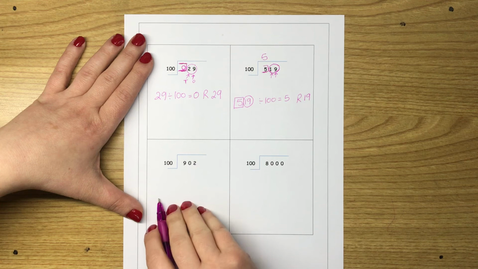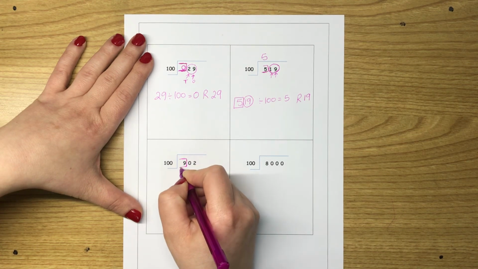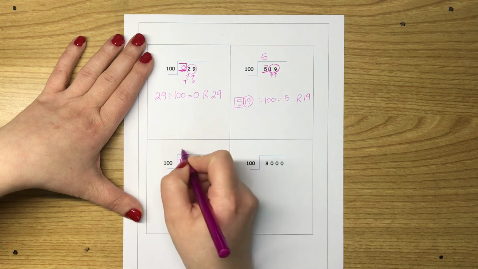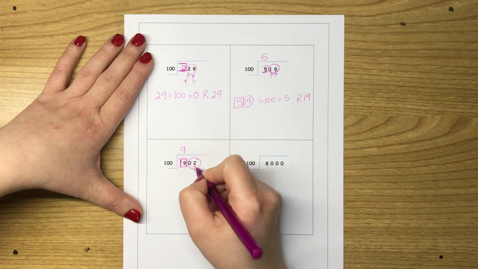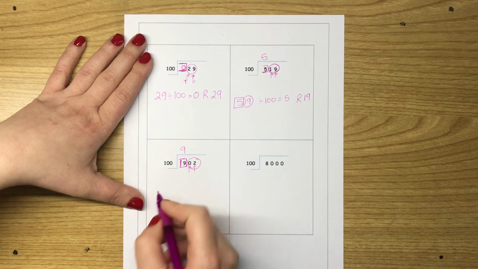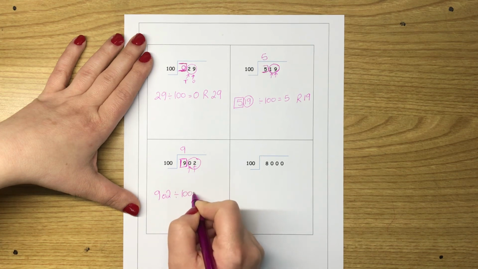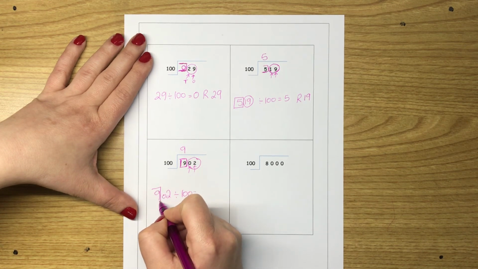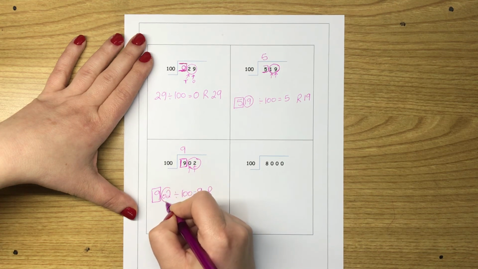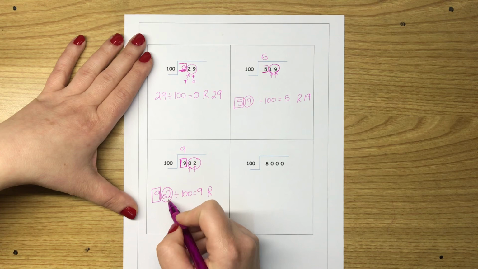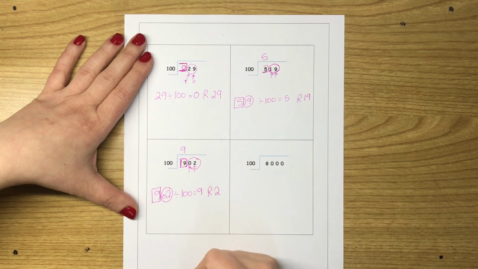Okay, this question again. 902, how many hundreds? Circle the hundreds and above places. There's 9 hundreds, and the remainder is going to be the ones and the tens place. So 902 divided by 100. There is 9 in the hundreds, and the remainder is, in the ones and the tens place, which is 2. There is no need to write down the 0.